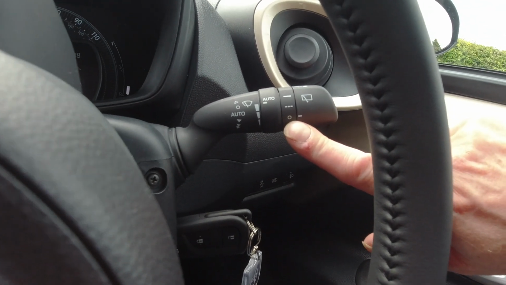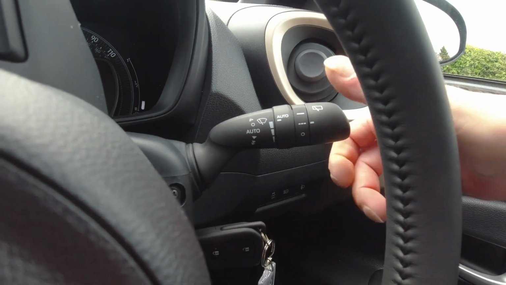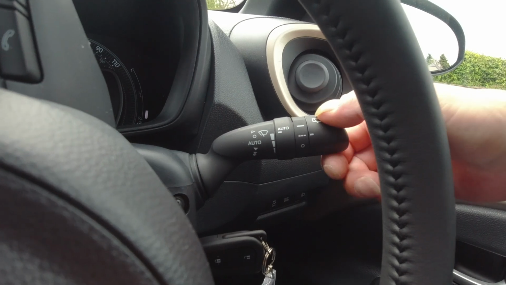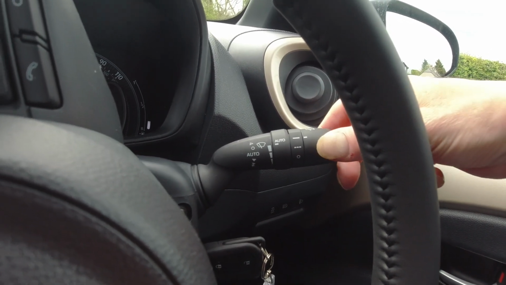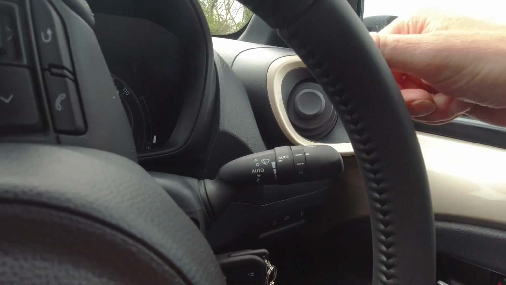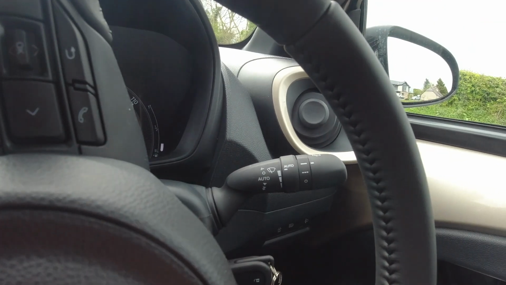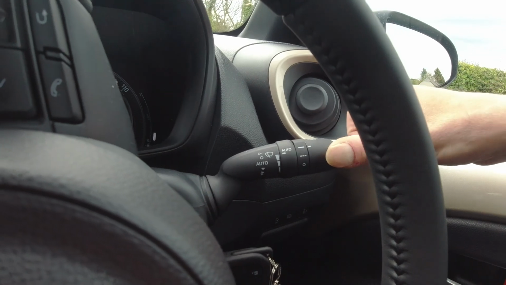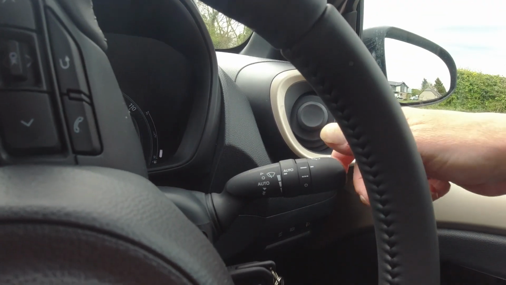In this position, the wiper is off. In that position, it's an intermittent. In that position, it's on permanently. To fire the rear washer cleaning fluid, you push the stalk away and it fires the fluid.